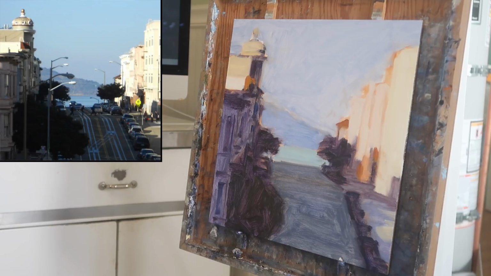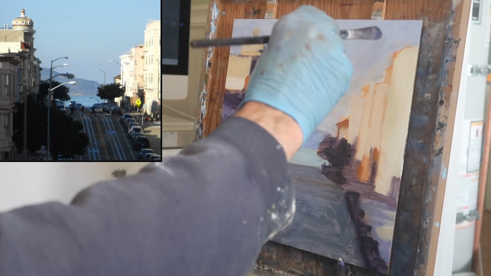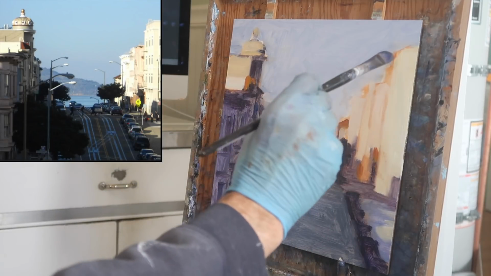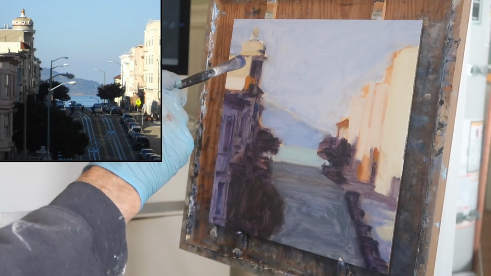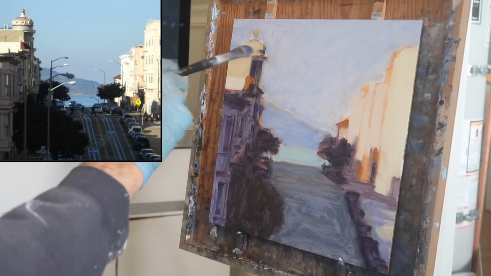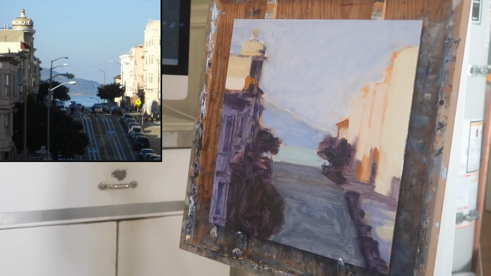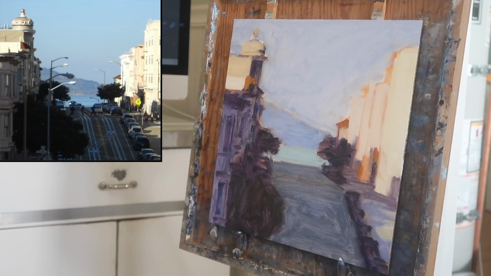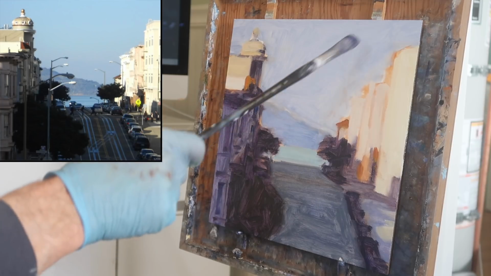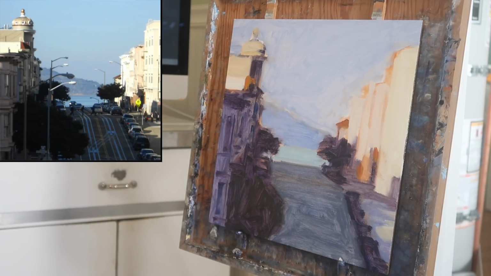All right. Okay, the relationship here, interesting. I need this sky to be dark like that. Because if I lighten this sky too much, then this is not going to pop the way it is right now. So I think I have to leave the sky sort of dark like that.